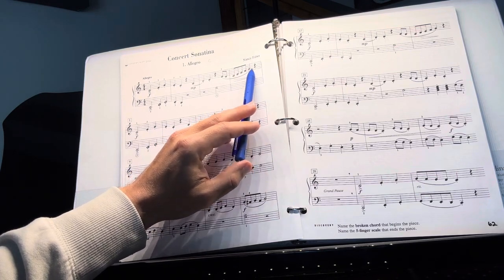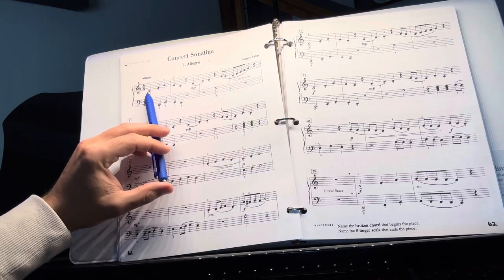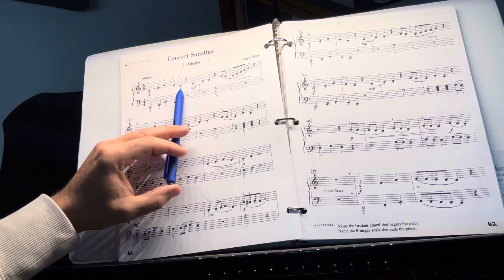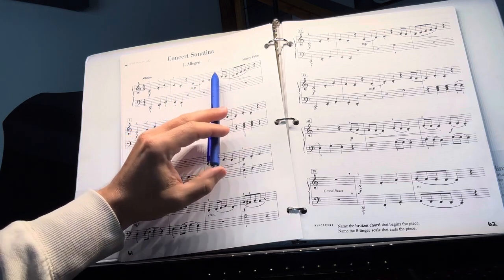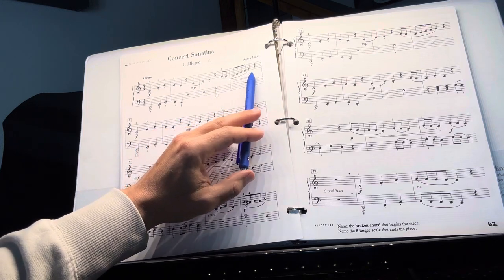So that quarter note at the end still had a value. I'm gonna do that again. Hold, staccato, staccato, staccato, staccato, rest, slur, staccato, rest, and slur. Legato, hold, off.